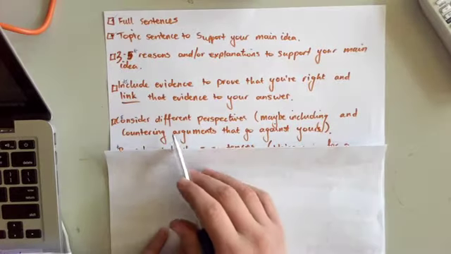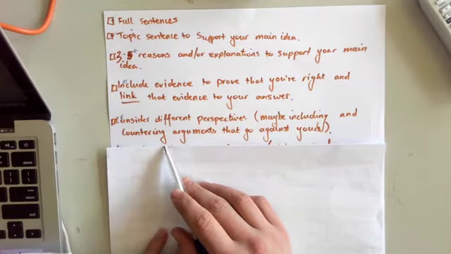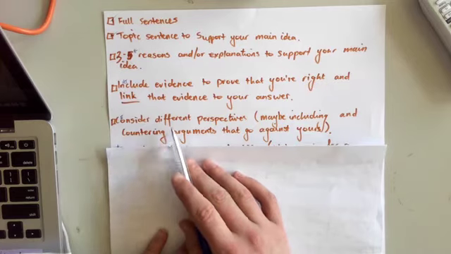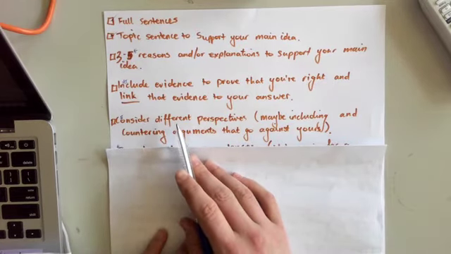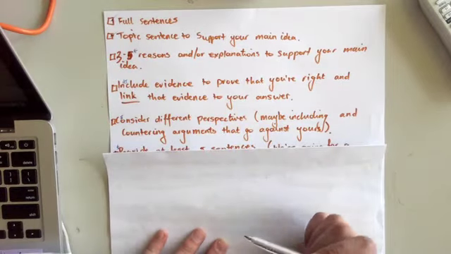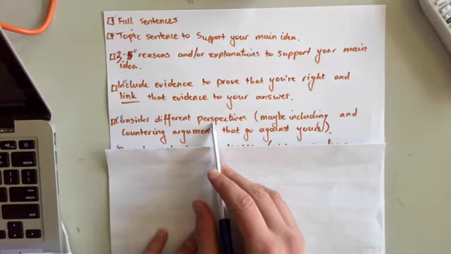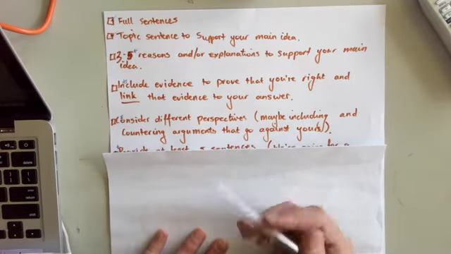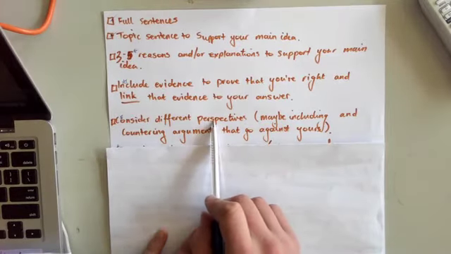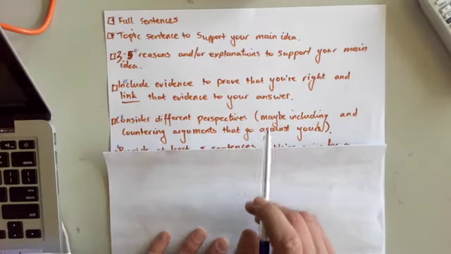At this time, you need to consider different perspectives. So you might include other perspectives and counter arguments that go against yours. So in our short answer, we only looked at the perspective of the peasants. In an extended response, we might look at Lady Jocelyn as an example because she had to have her maid read the letters and write the letters back to William. So that would be looking at education from a different perspective. Or we might also look at counter arguments that go against ours.